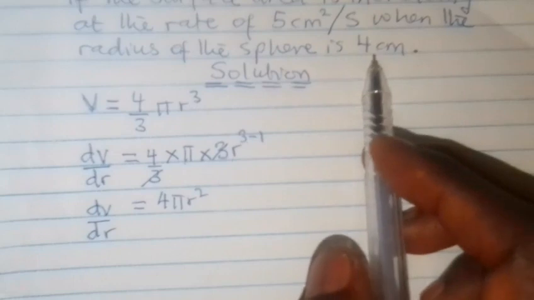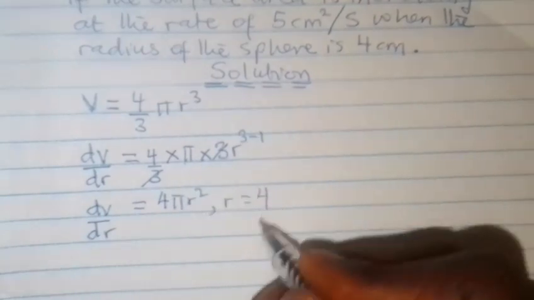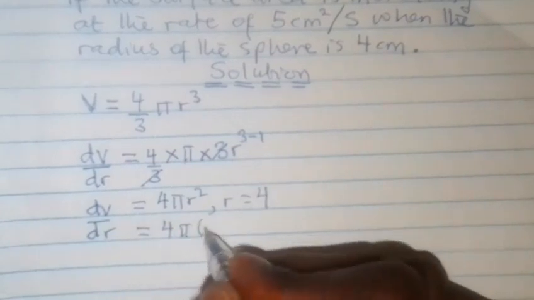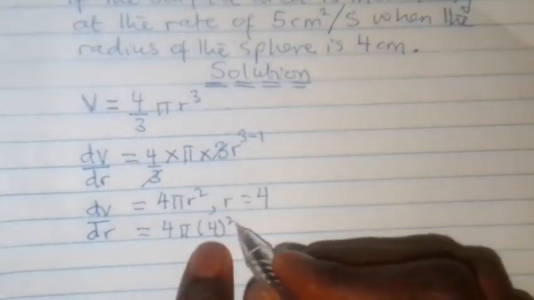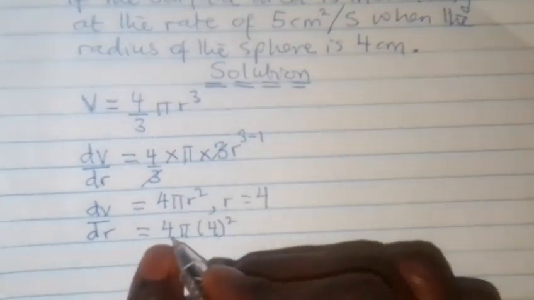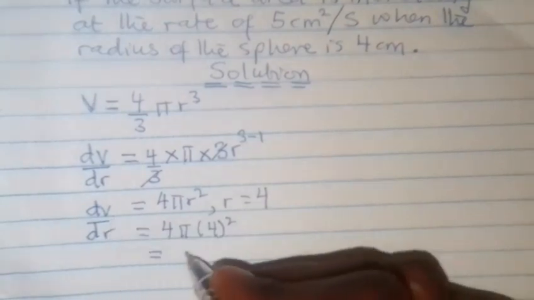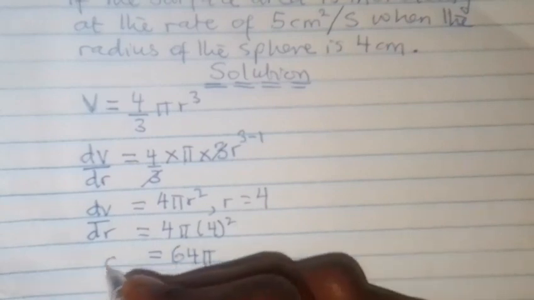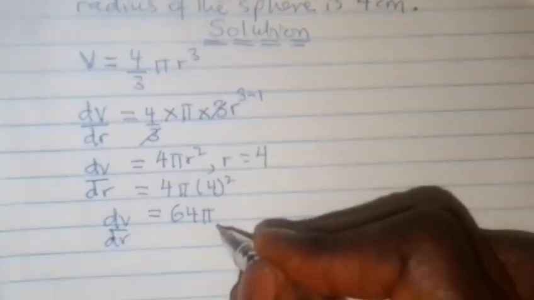Now take note that the radius is given to us as 4 centimeters. So let's plug that in here. We know that the radius is 4. In plugging it here, we have 4 pi into bracket 4 squared. Now 4 squared is 16. 16 times 4 is 64. So for dV dr, we are going to have 64 pi. So this gives us dV dr to be 64 pi.